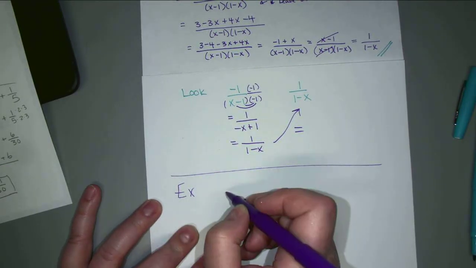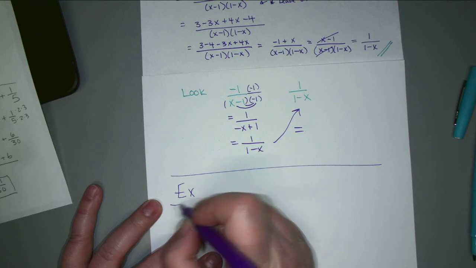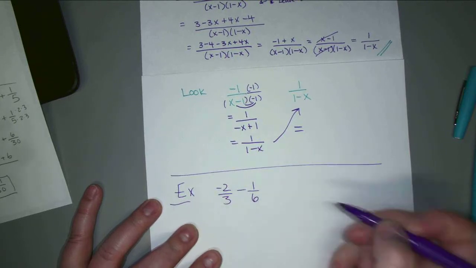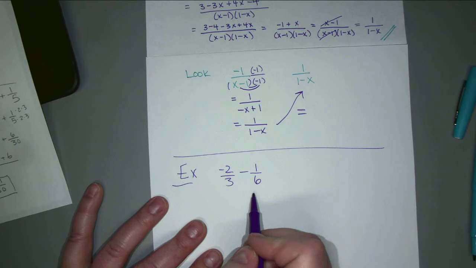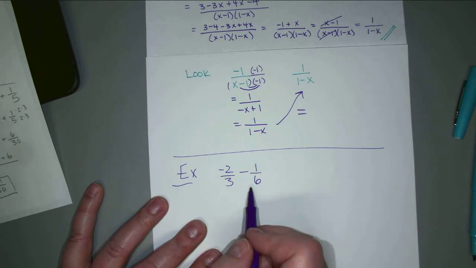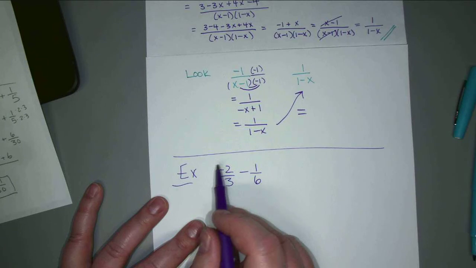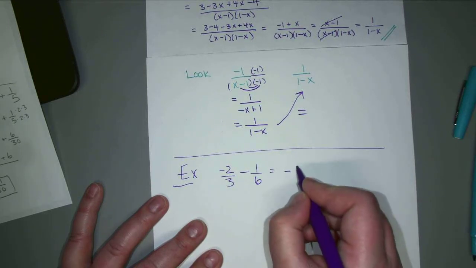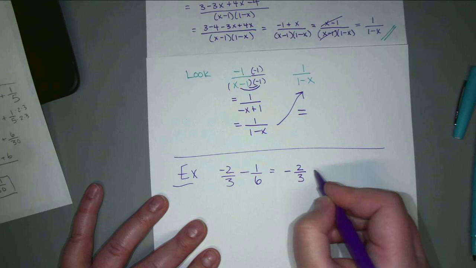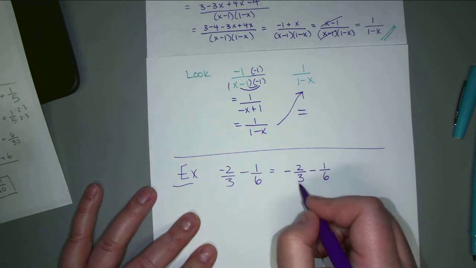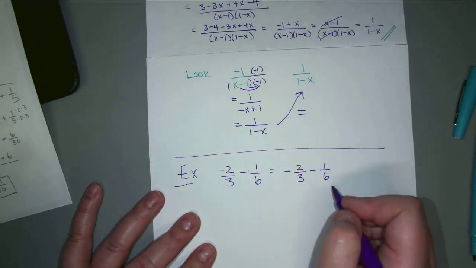Okay, so a couple more fraction examples. So minus 2/3 minus 1 over 6. Now, again, these minus signs, this could be minus in front of 2/3. So if you look at how it's typed on a computer, it might look like this.